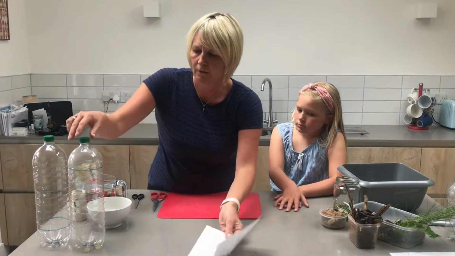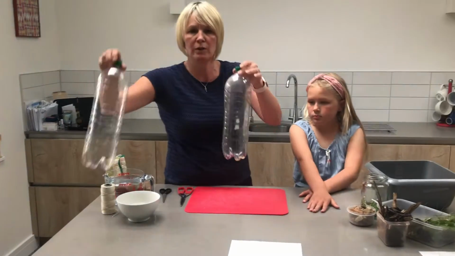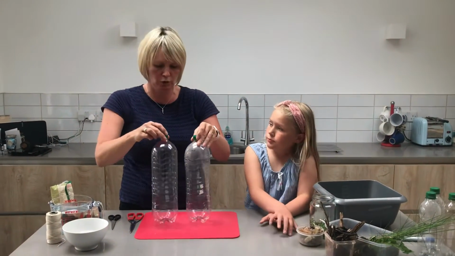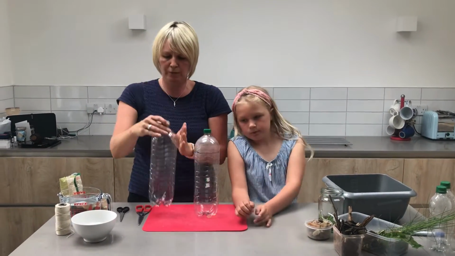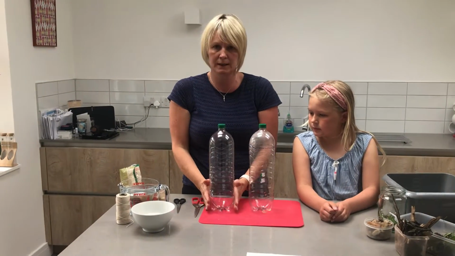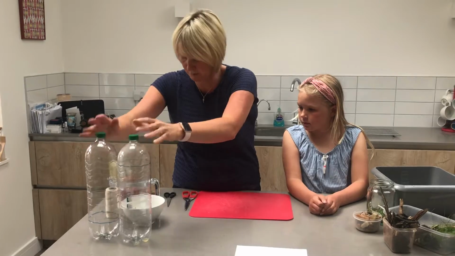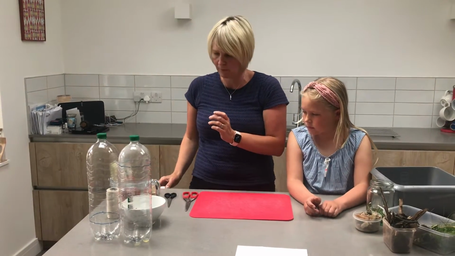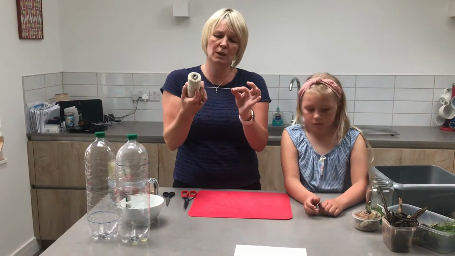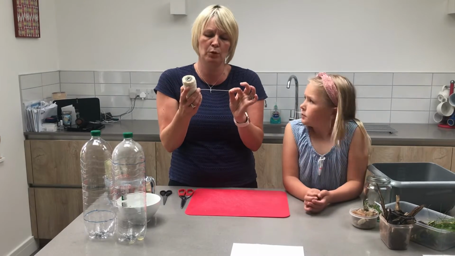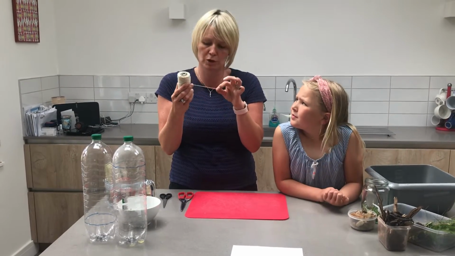First of all, we need two 2-litre plastic bottles, preferably straight-sided and clear. We also need some regular sticky tape. We need some quite heavy duty cotton string, which is really important because it needs to be able to absorb water.